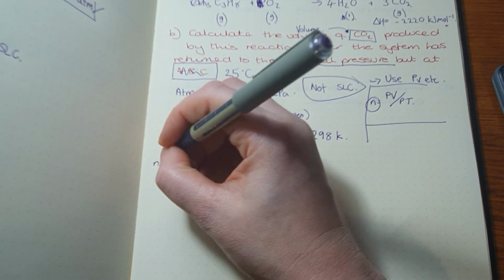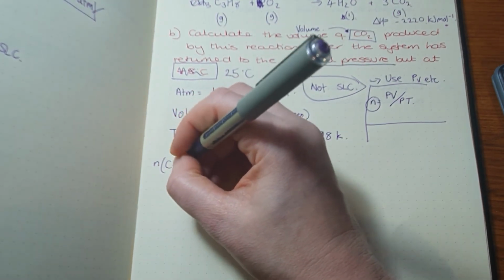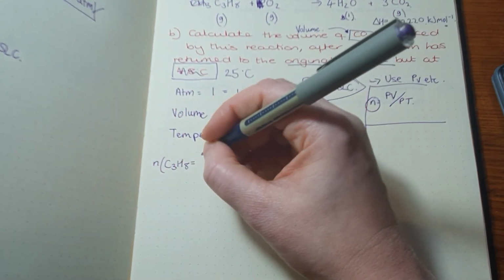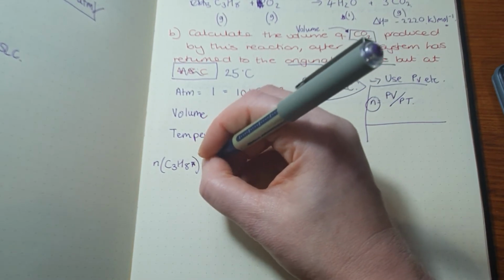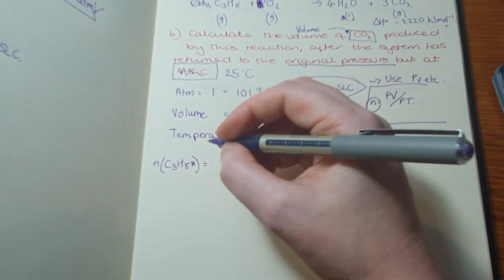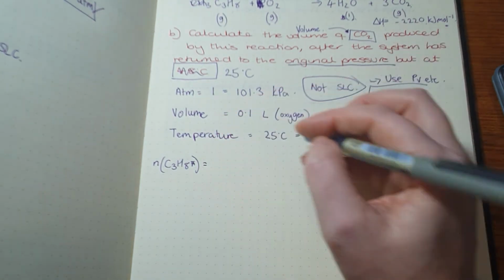So, then. Right, so we slot these values in.